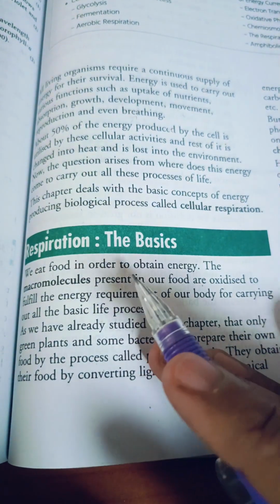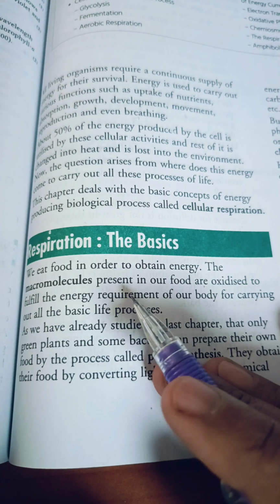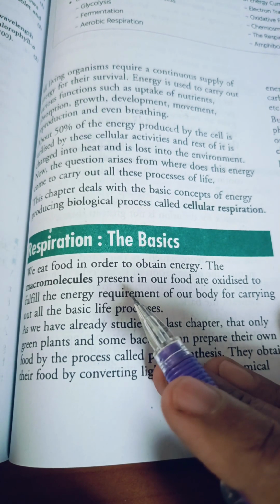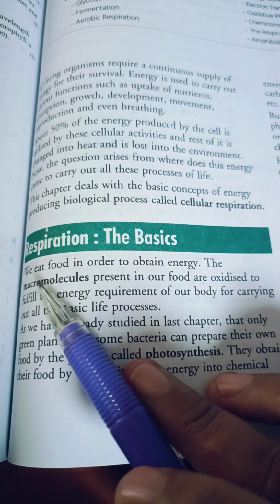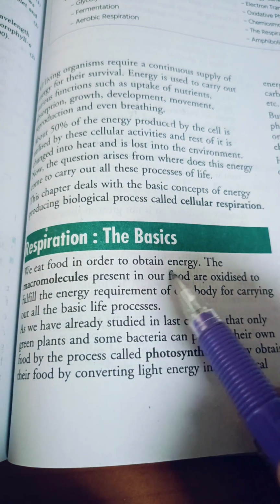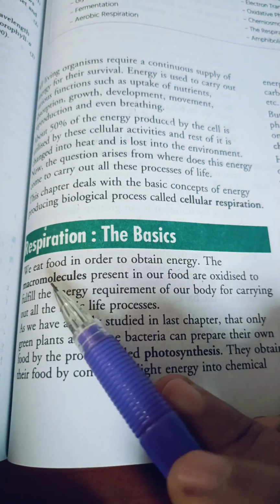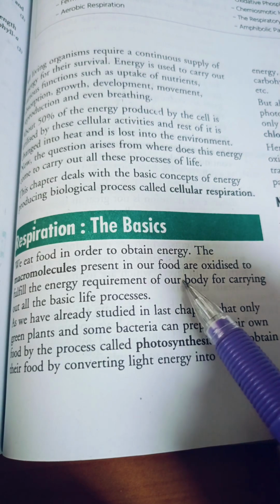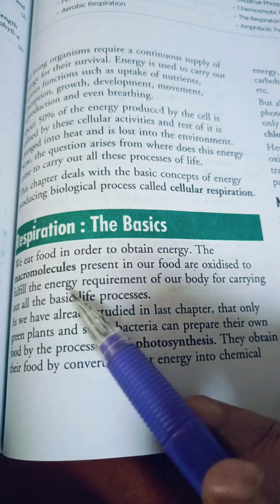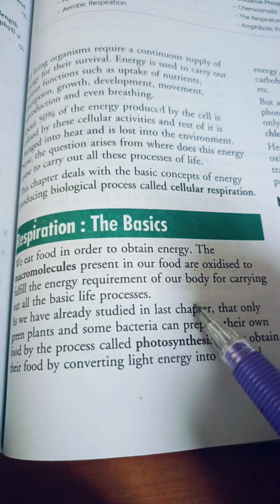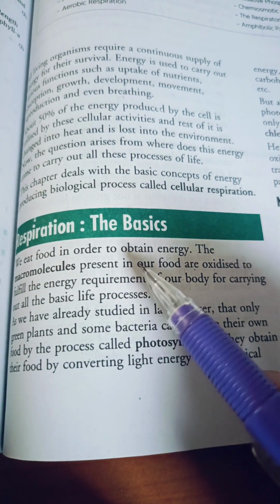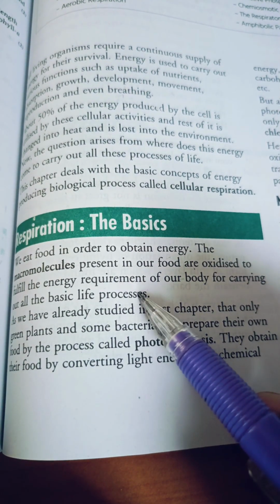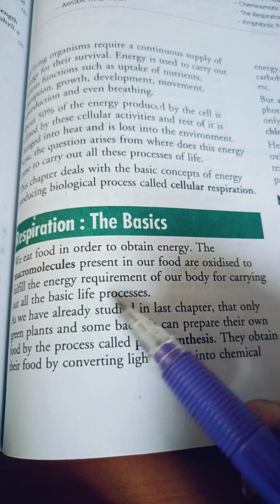As in humans or animals, respiration is intake and outtake of oxygen and carbon dioxide. So, we eat food in order to obtain energy. The macromolecules present in our food are oxidized to fulfill the energy requirement of our body for carrying out all basic life processes. What we eat is converted into energy by oxidation.